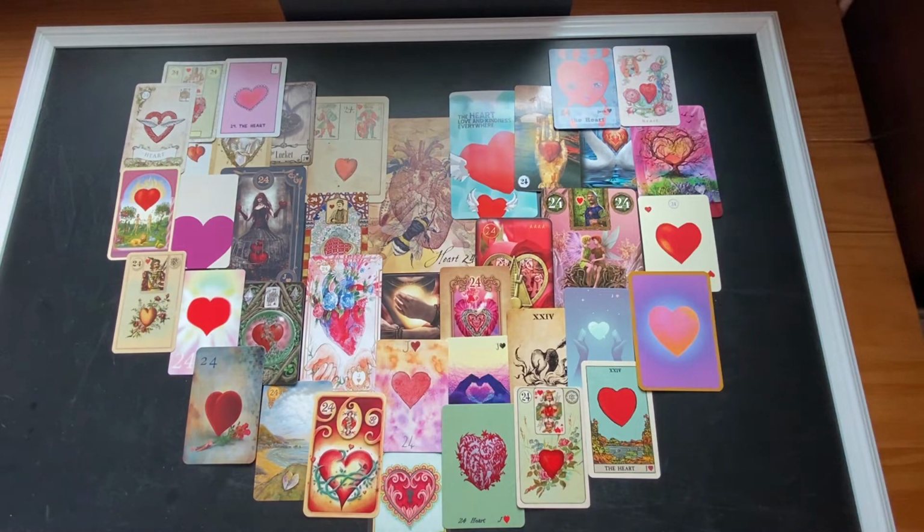Now, the surrounding cards may tell you that the heart is beating for the seeker's career or hobby or pets or children rather than romantic love. So let's look at some of the ways that surrounding cards can explain what the heart is trying to tell you by playing with some common heart phrases.